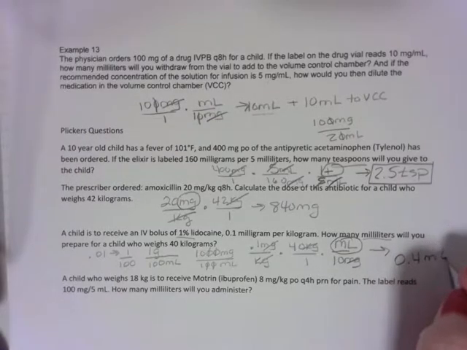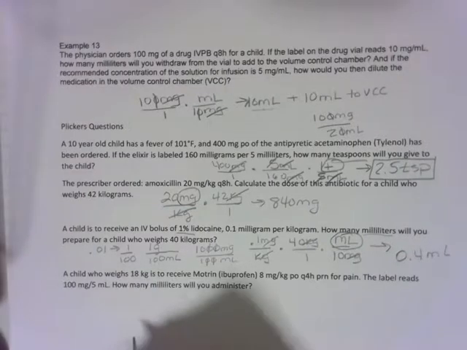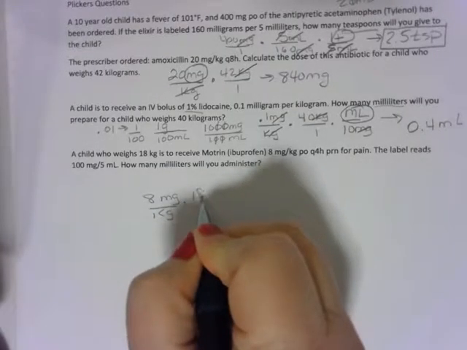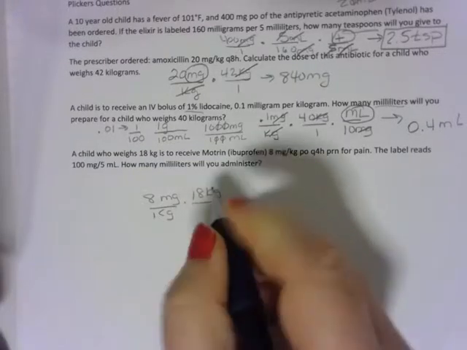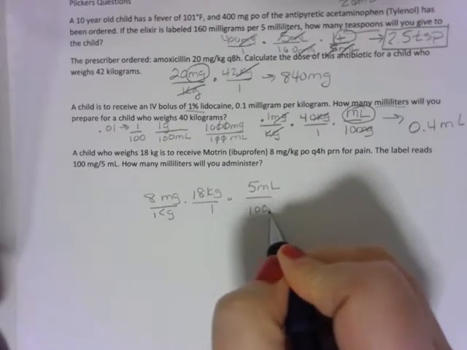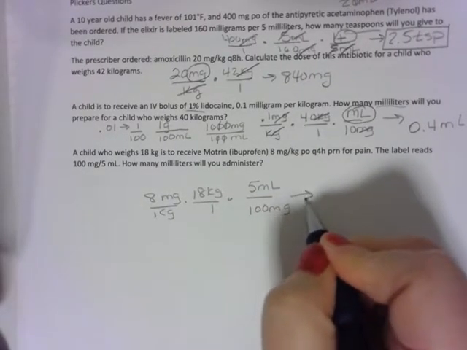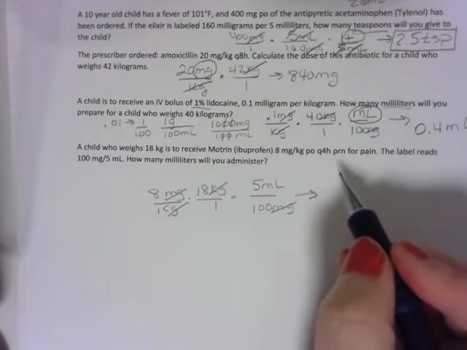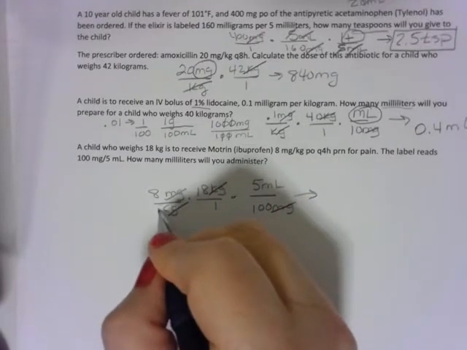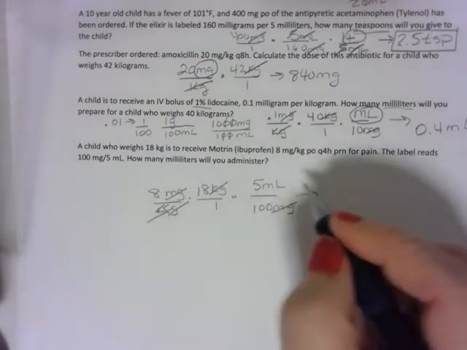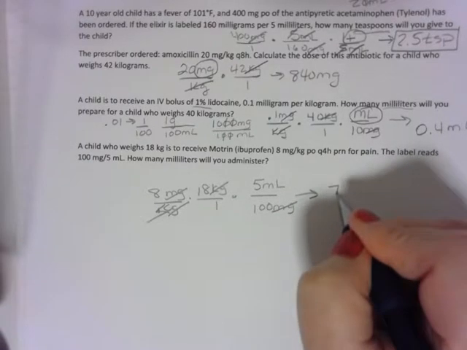And the very last problem, I have 8 milligrams per kilogram times 18 kilograms over 1 times my strength, 5 ml over 100 milligrams. So 8 times 18 times 5 divided by 100 will give me 7.2 mLs.